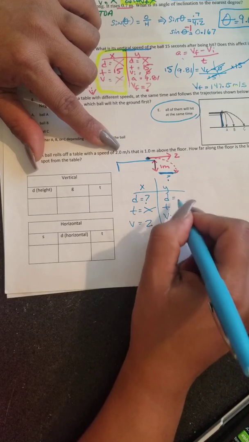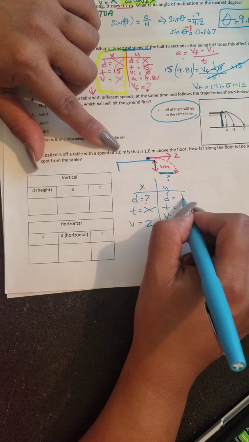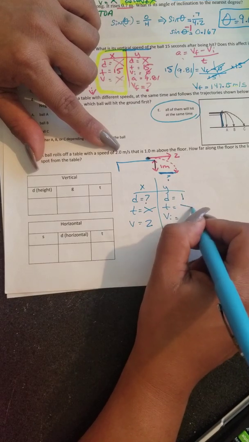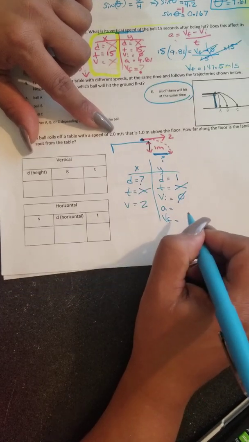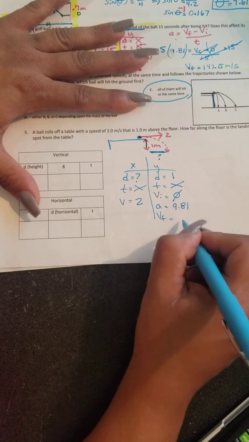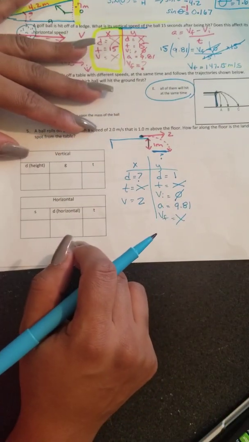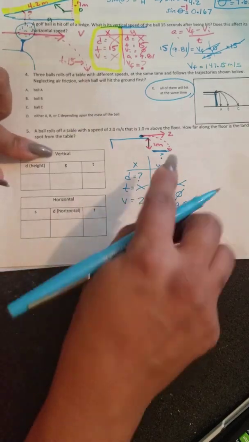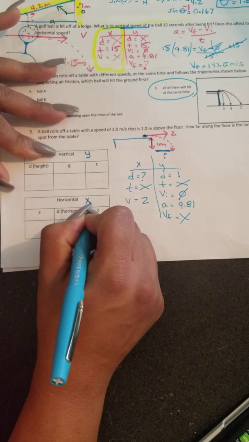D, T, V, I, A, V F. This was given to me as 1. T was not given. VI is 0 in the vertical component direction. A is 9.81 and VF was also not given. Now I can go ahead and fill this in. Vertical, which is the Y. Horizontal, which is the X.